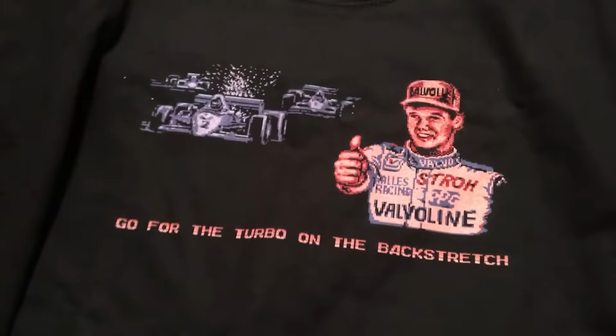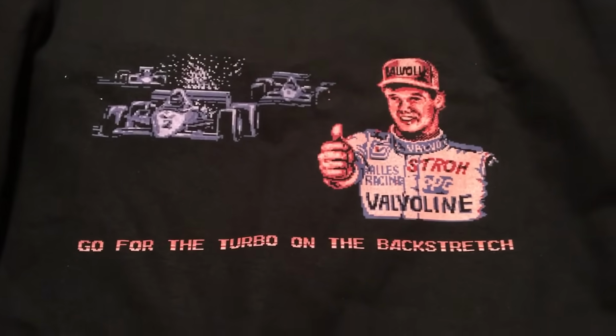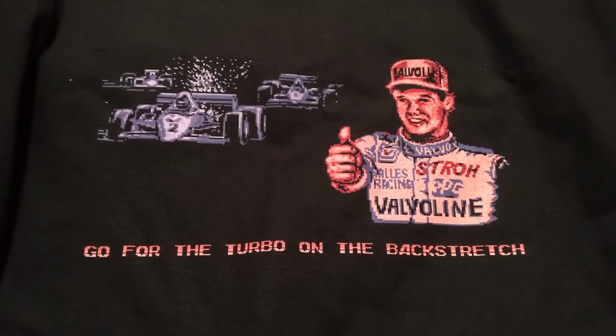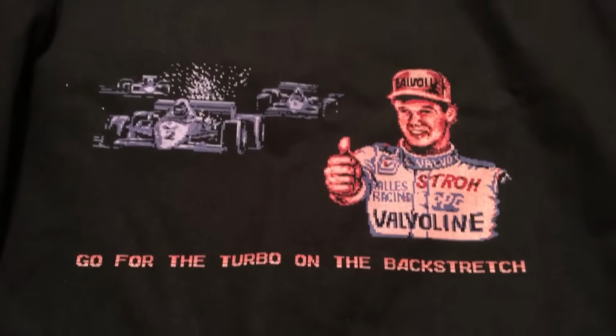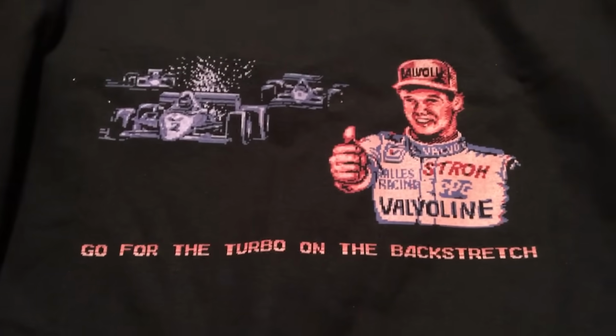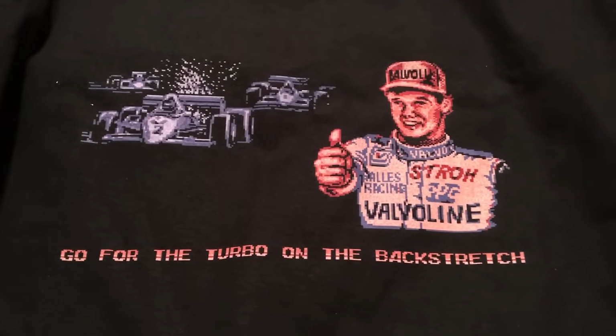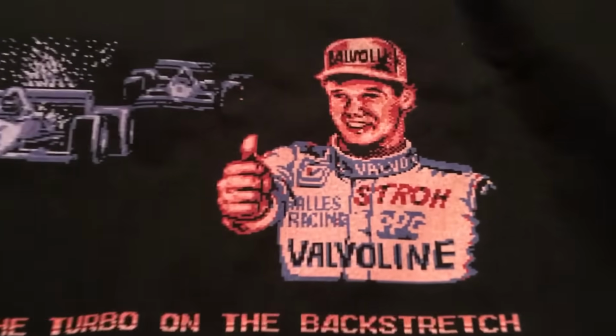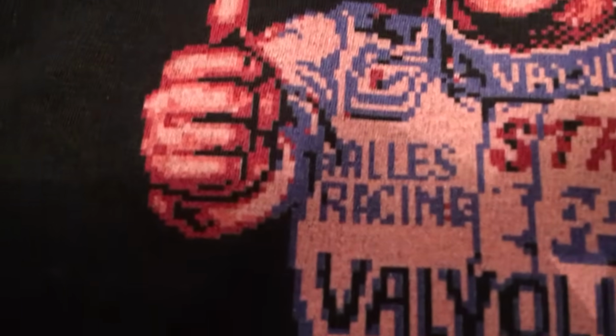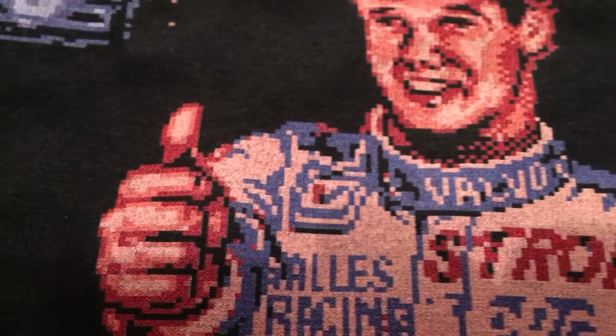So basically, what I did is I took a screenshot of Al Jr.'s Turbo Racing for the Nintendo, and I laid this out in Photoshop. Then I converted to CMYK, put it into Illustrator, and converted it to vectors. So even though it's pixels, each square is actually vector.